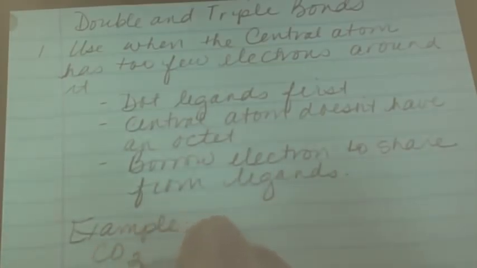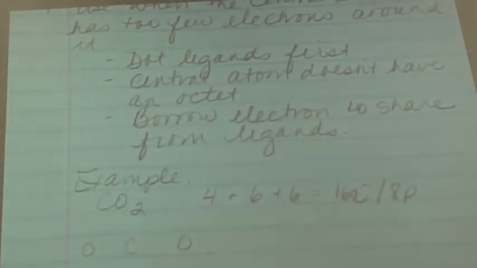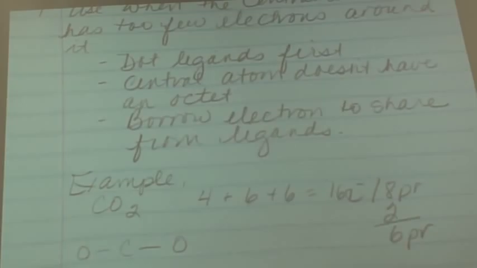All right, here's an example for you. Carbon dioxide. To place the atoms, carbon will be central and the oxygens would be terminal. Carbon has 4 valence electrons. Each one of the oxygens has 6, and 6 and 6 is 12, and 4 is 16 electrons, or 8 pair. I'm going to use 2 of my pair as bonding pair to hook the ligand to the central atom. That leaves me 6 pair to satisfy the octet rule of the oxygens and the carbon.